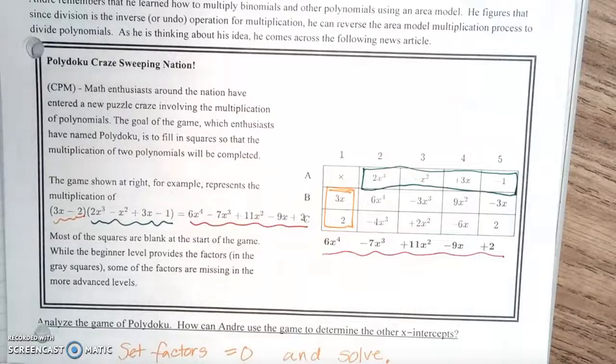Polydoku craze sweeping the nation. CPM, that's the company that produces our curriculum. Math enthusiasts around the nation have entered a new puzzle craze involving the multiplication of polynomials. The goal of the game, which enthusiasts have named Polydoku, is to fill in squares so that the multiplication of two polynomials will be completed.